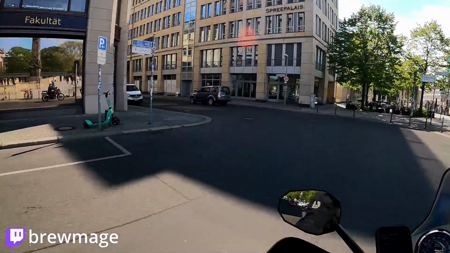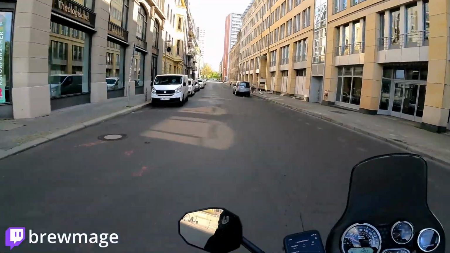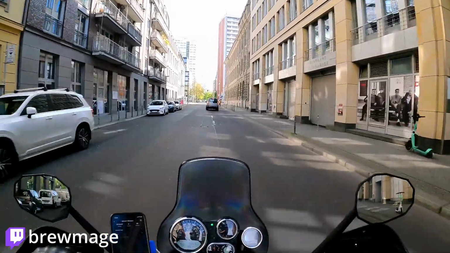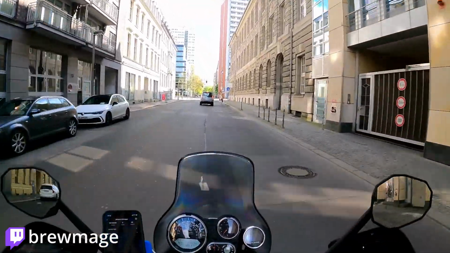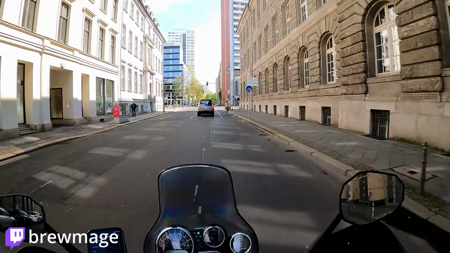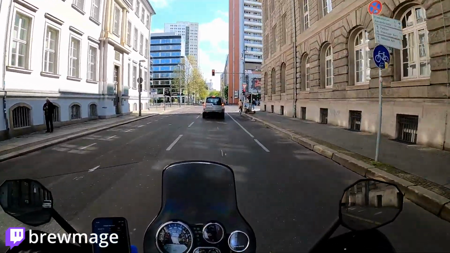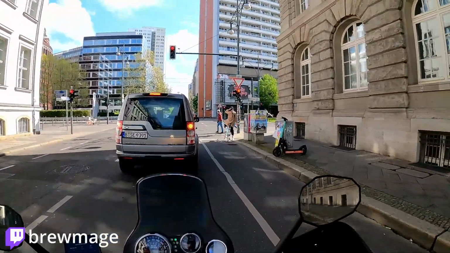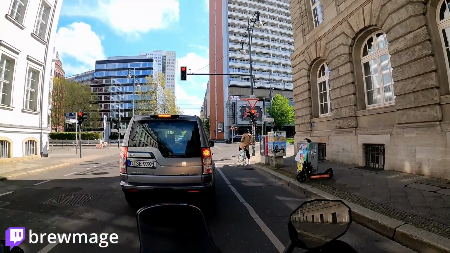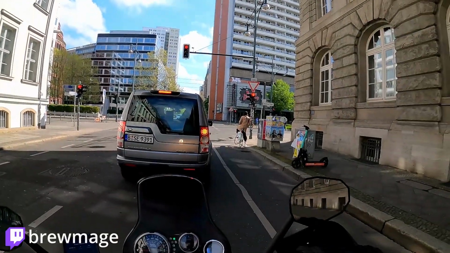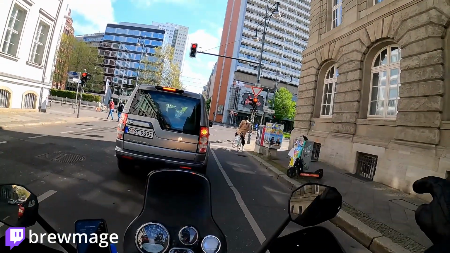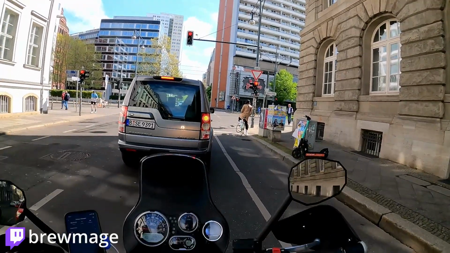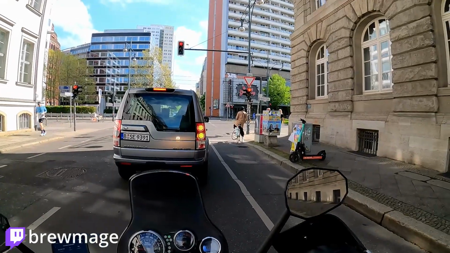And then we're gonna head through here and take a right turn here. And then I just try to show you the Brandenburg Gate from the other side. I don't know how far in I can actually ride with a motorcycle, because some roads there are only for cabs, because I think there's two hotels, or one big hotel, and then of course the Brandenburg Gate, which is under protection or something.